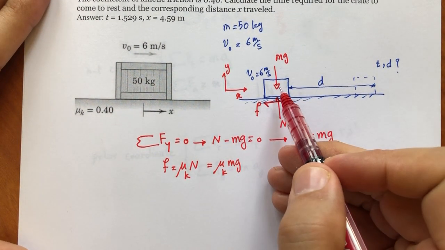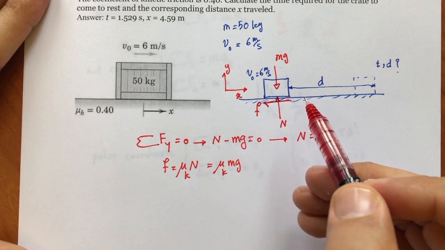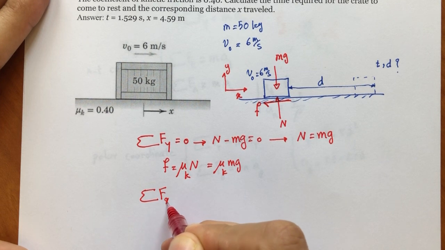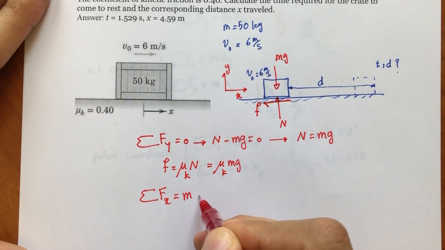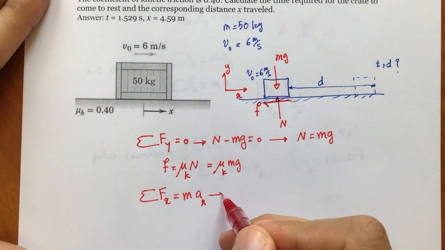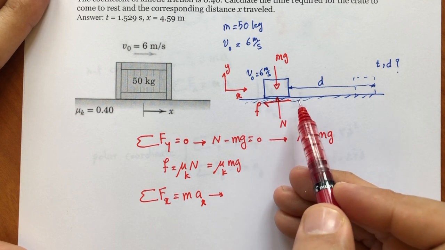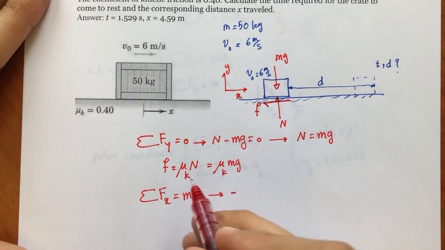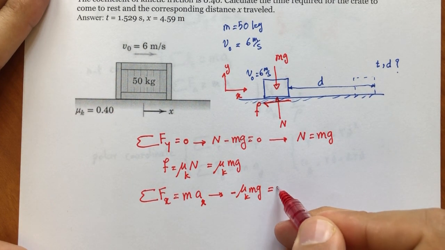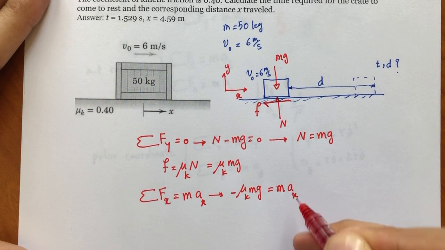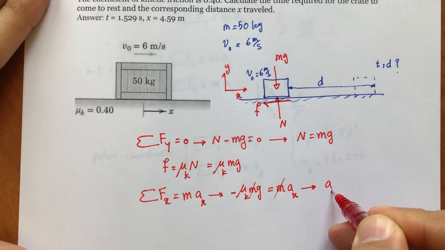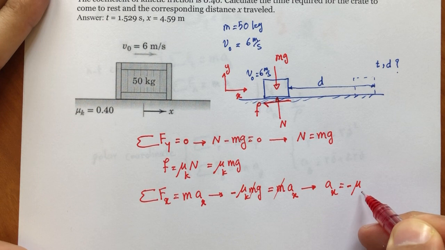Now, I don't know the acceleration of this box, but I can use Newton's equation to find it. The sum of the forces in the x direction is equal to mass times acceleration in the x direction. Let's call it ax. In the x direction, we have only one force, F, which is in the negative direction. So negative F, or negative mu k times mg, is equal to mass times acceleration in the x direction. The m cancels out, and the acceleration in the x direction is negative mu k times g.